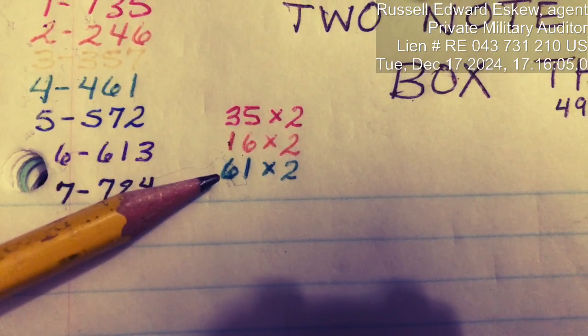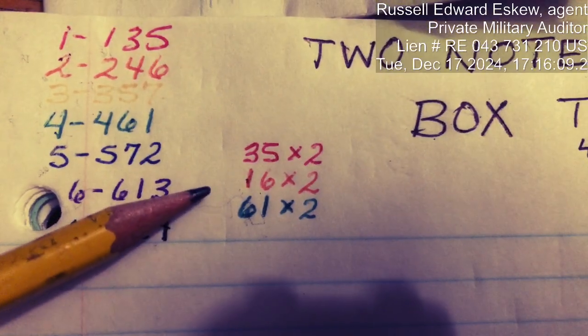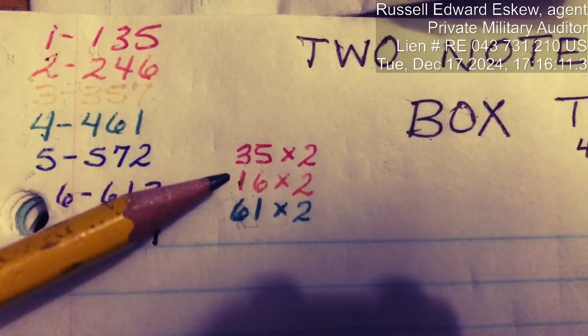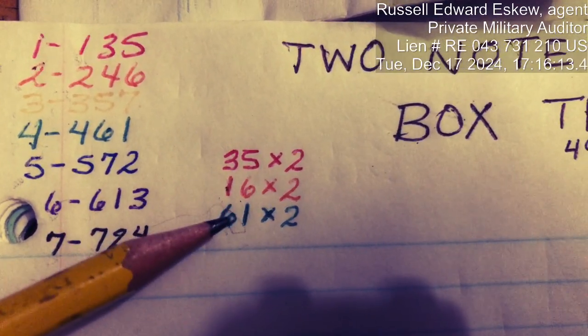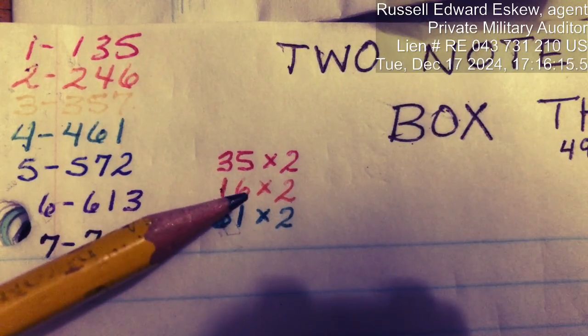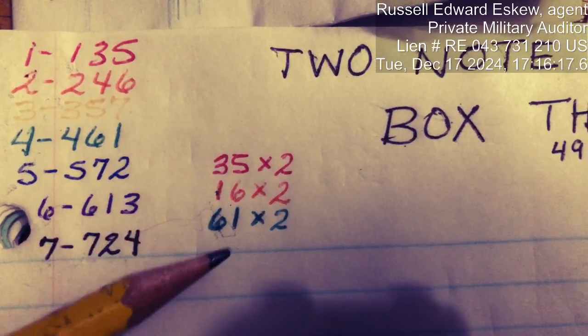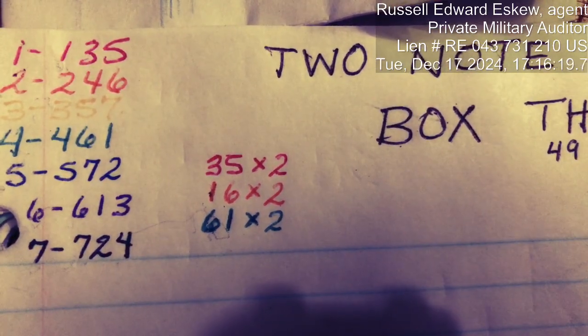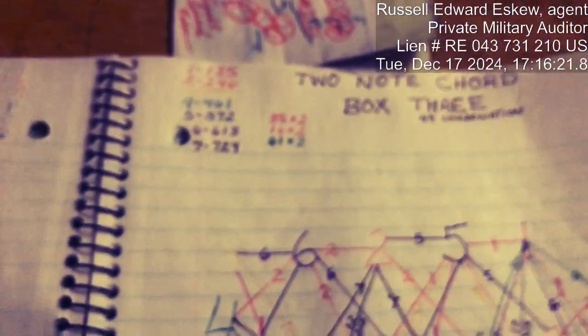Oh wow, look at that. Really just need the 16 times 2, or the 6, 1 times 2. Don't need the 16. It's just the 3, the 5, the 1, and the 6. So look at that. So don't need this here no more.